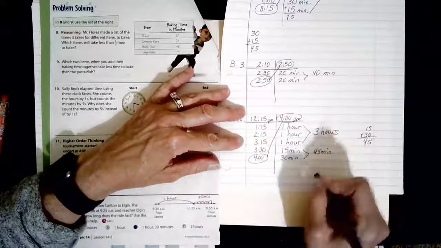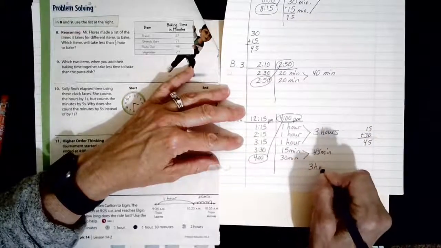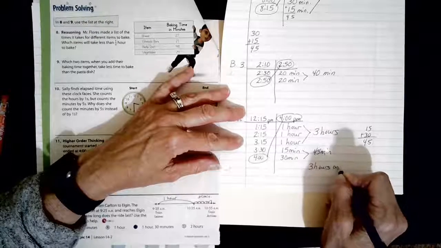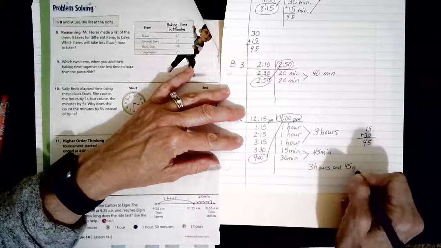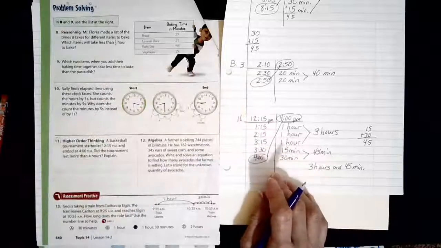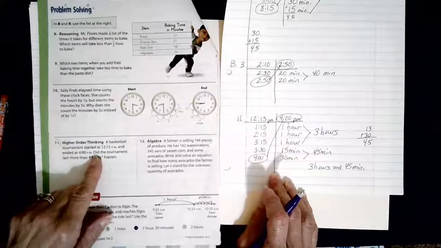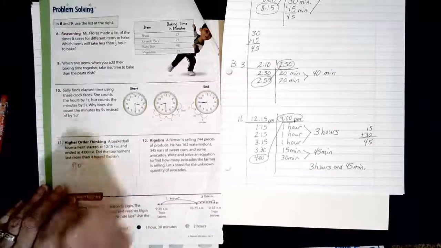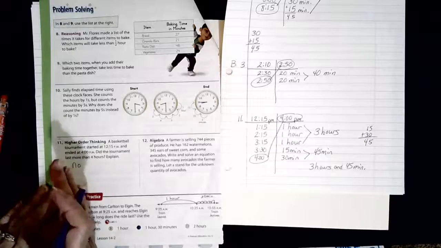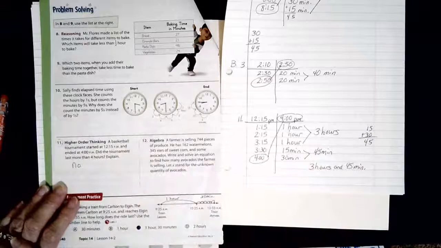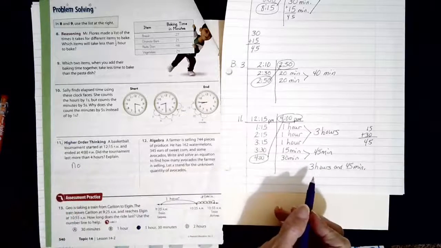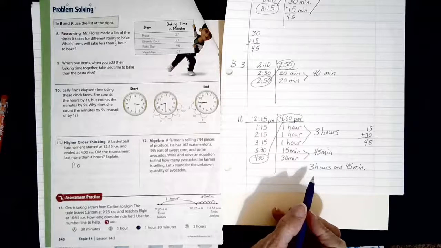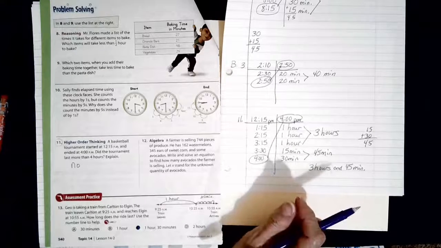So my answer is 3 hours and 45 minutes. Now, if I look back at the question, it says, did the tournament last more than 4 hours? And we can clearly see that the answer would be no. And then when it says to explain, we could refer back to our T-chart and see that it did not last 4 hours. Well, I hope this was helpful for you.